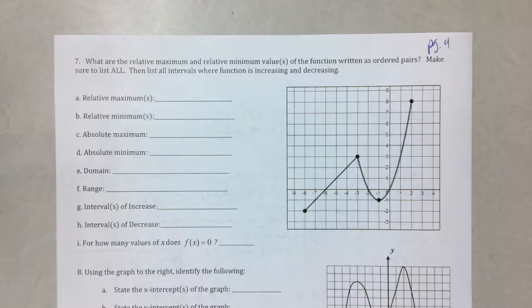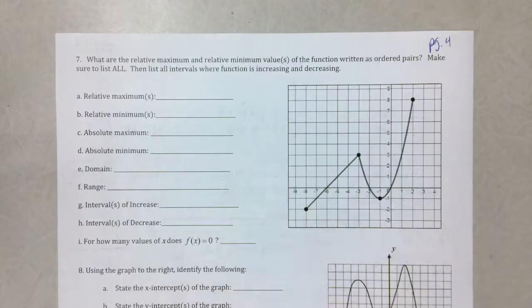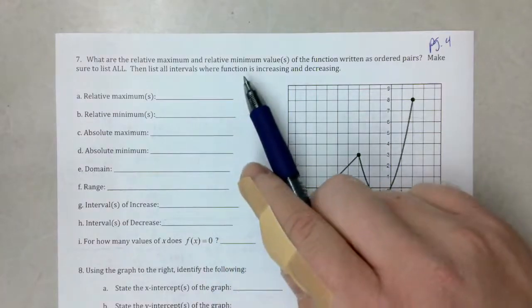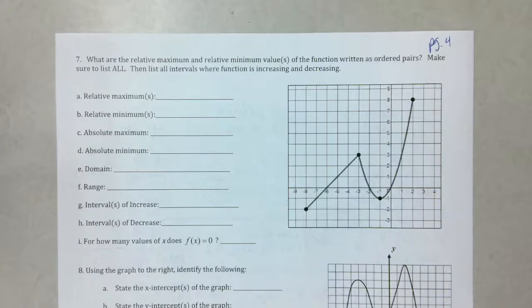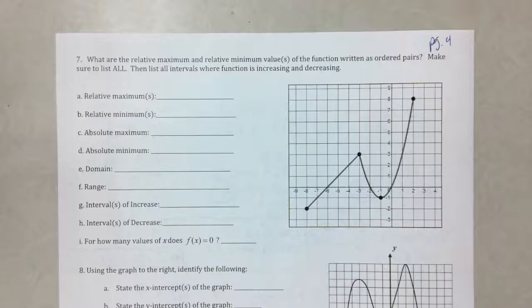So page 4, this is Unit 2. We are still on the functions unit. Starting with number 7: what are the relative maximum and relative minimum values of the function written as ordered pairs? Make sure to list all. Then list all intervals where the function is increasing or decreasing.